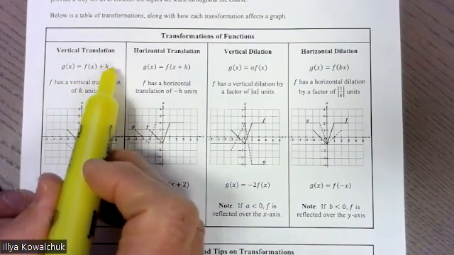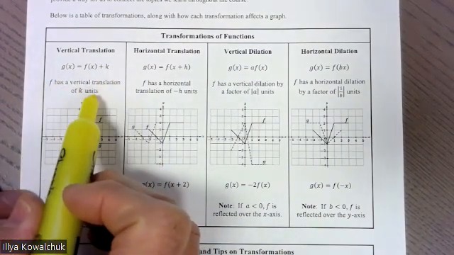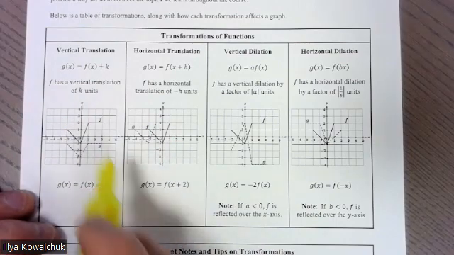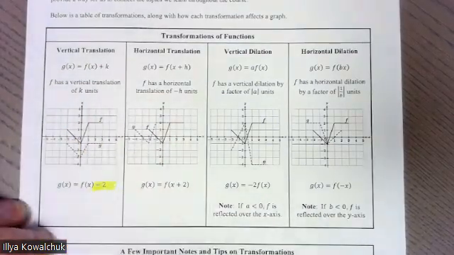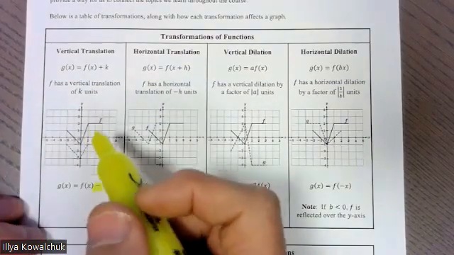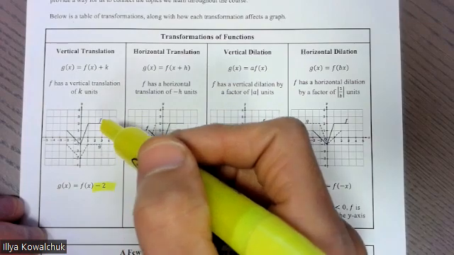So we have a vertical translation where g of x is a different function, where f of x plus k, right? Remember that plus number on the edge of it? So f is a vertical translation of k units. So in this case, if we look down here, we see that it's translated by -2 units. So what that means is that each of our key points has moved down 2 units.